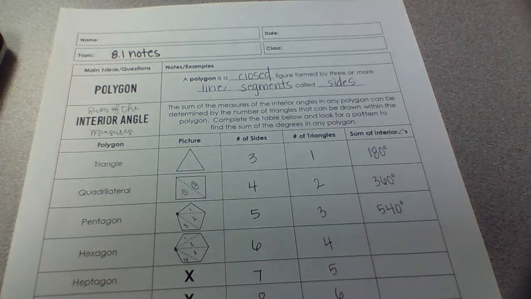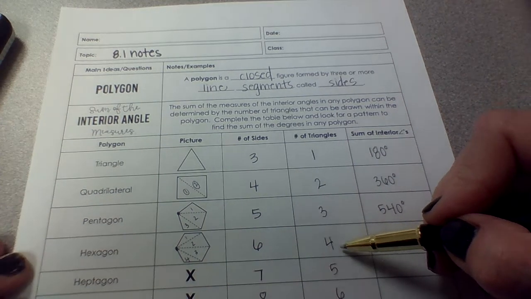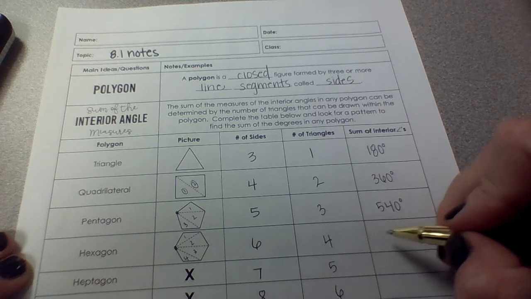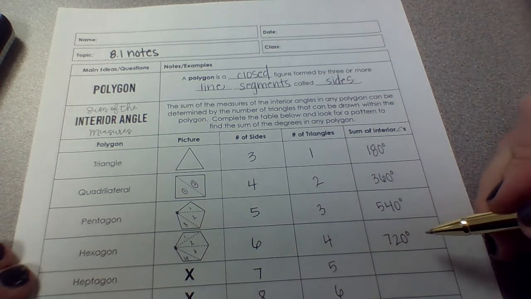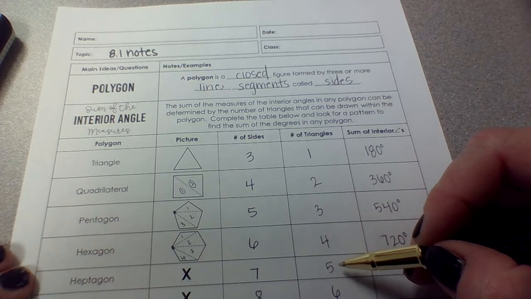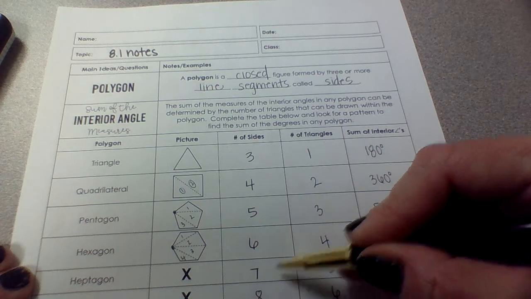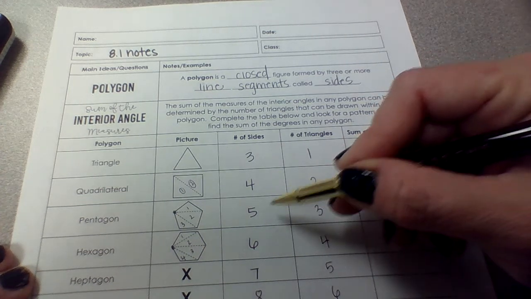Basically, all you do is take 180 degrees times the four triangles. So that would be 180 degrees times 4, which is 720. You would obviously use your calculator, but you don't have to. A seven-sided figure has five triangles. It has two less triangles than number of sides.